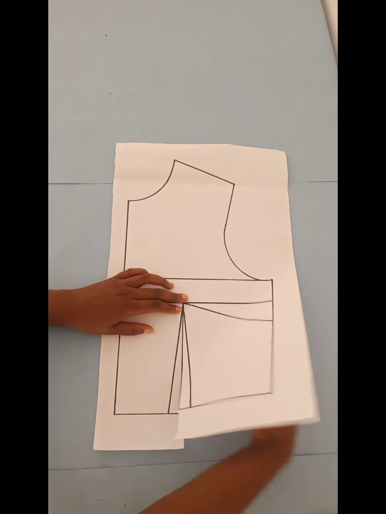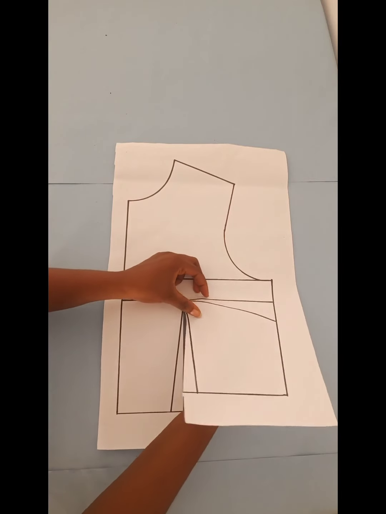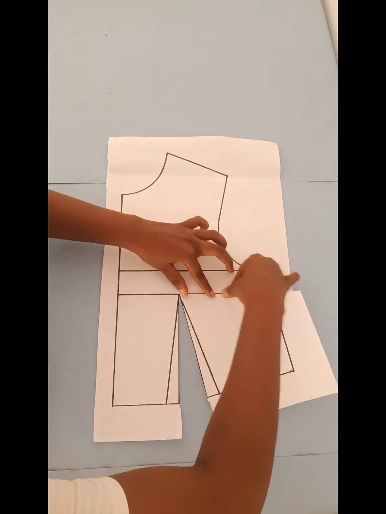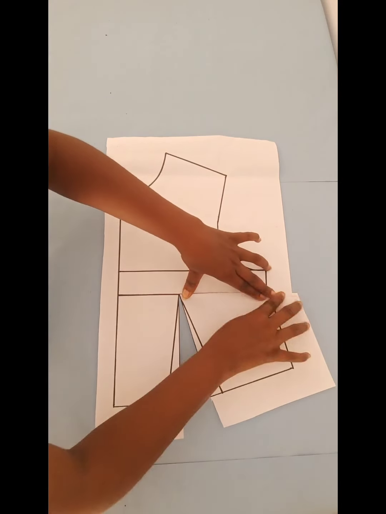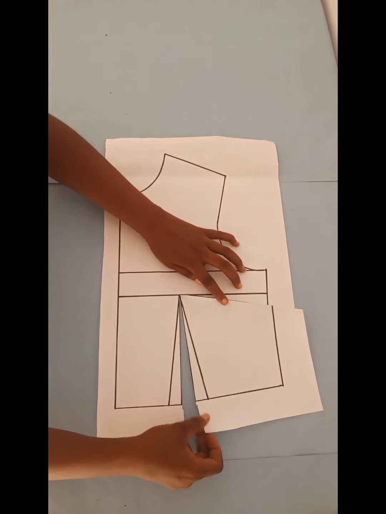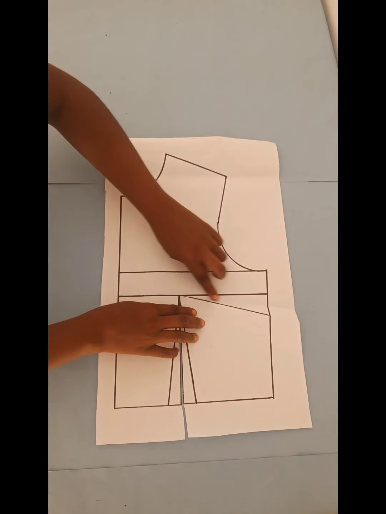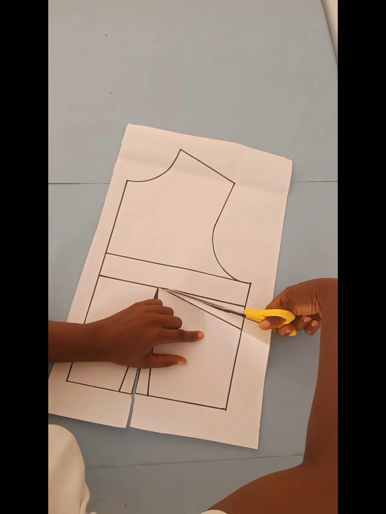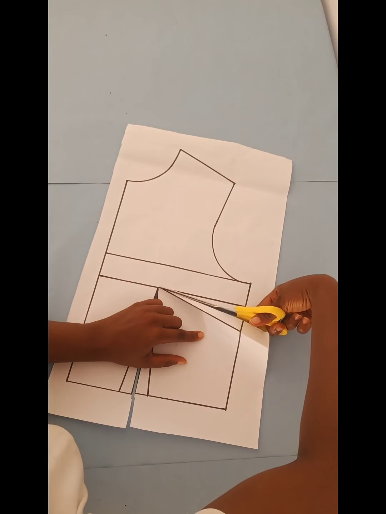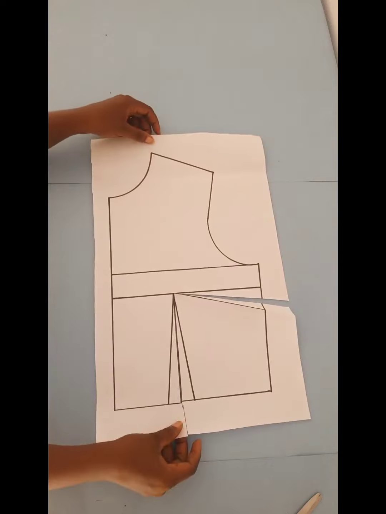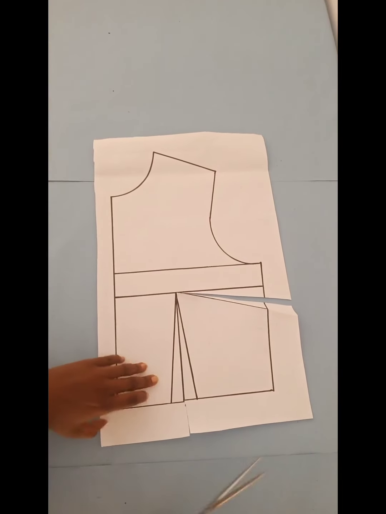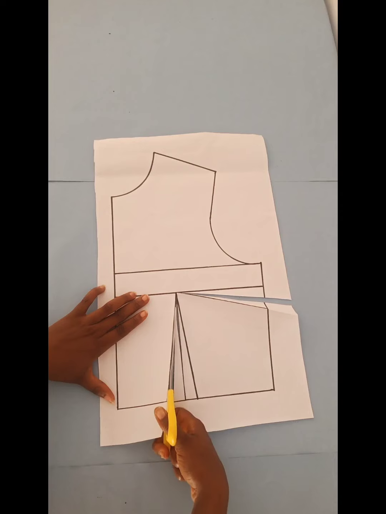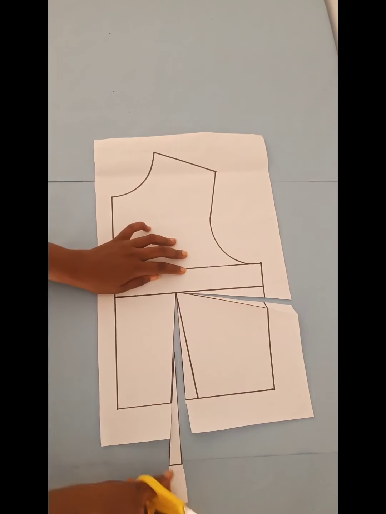Okay, so this enables you to close the bust dart. So we'll close the bust dart temporarily. When you open this up, you will notice that this has created a midpoint line for you. So the next thing you want to do is to cut through that midpoint line to the bust point. After that is done, you close your waist dart temporarily. So you can watch how I'm cutting that piece out. This will help me close.